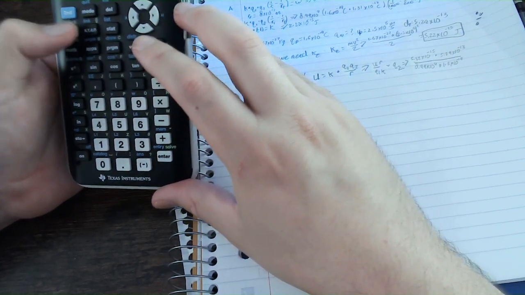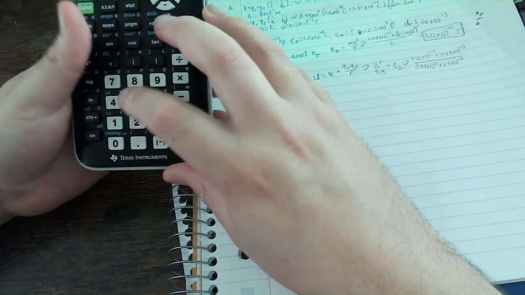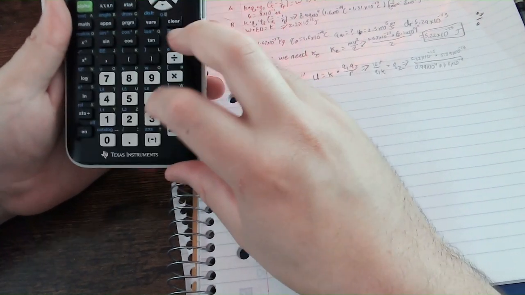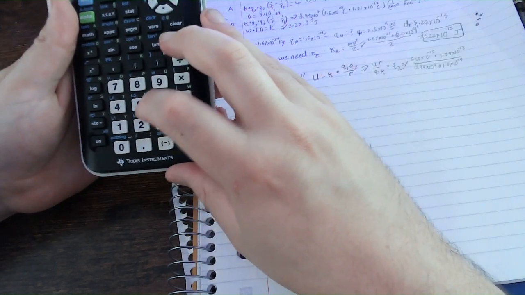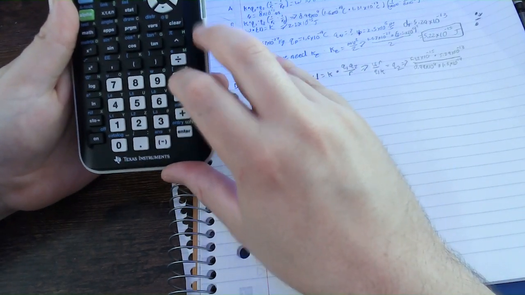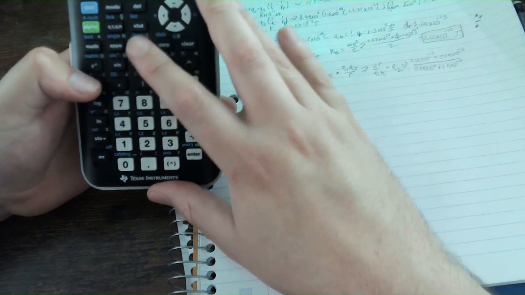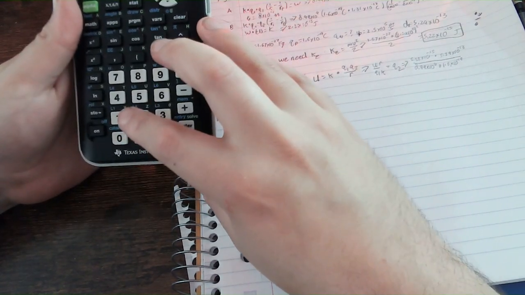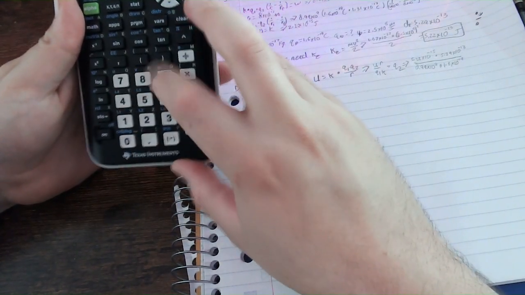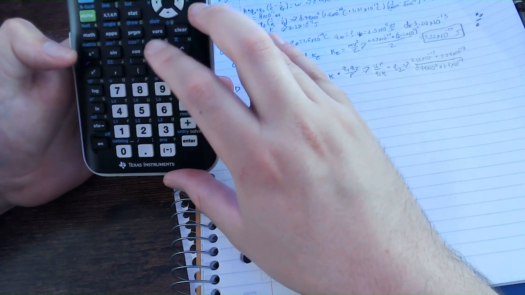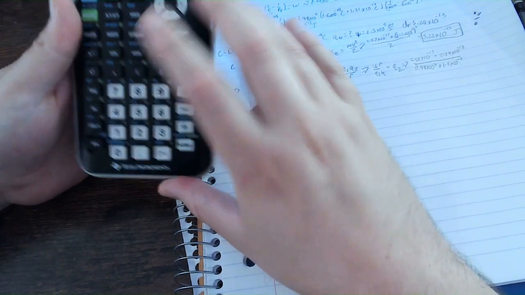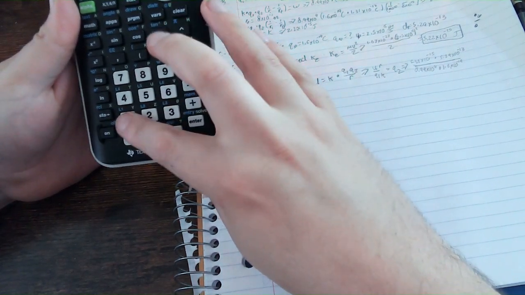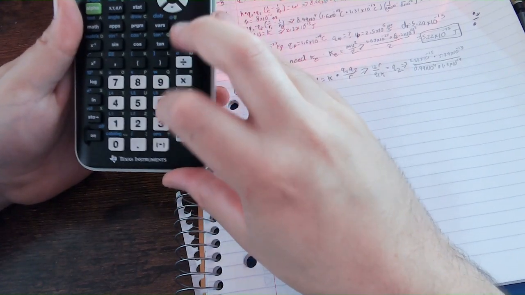So now we just have to plug that into our calculator. 10 to the negative 15 times 5.29 times 10 to the negative 13 divided by 8.99 times 10 to the ninth times 1.6 times 10 to the negative 19.